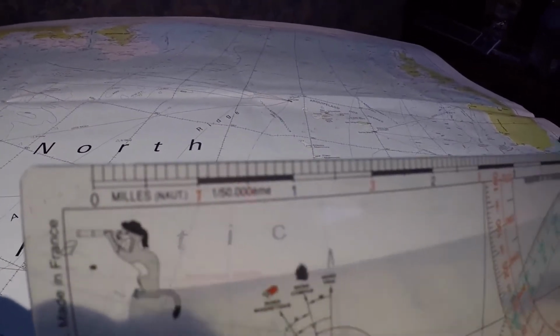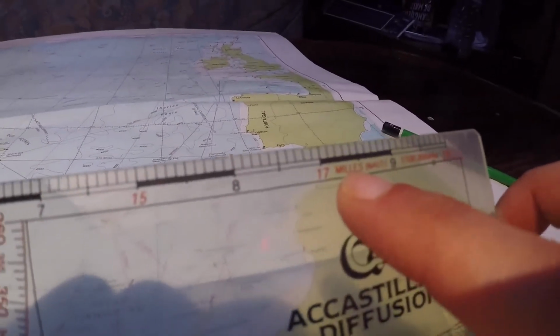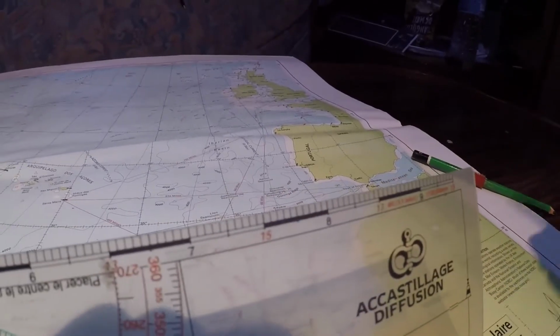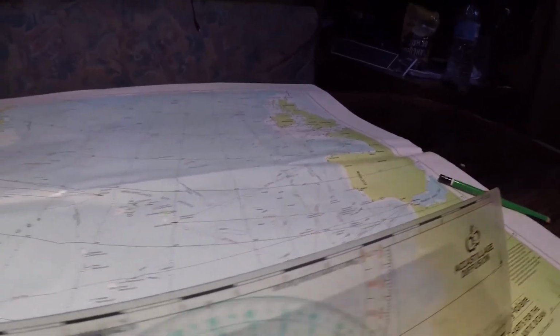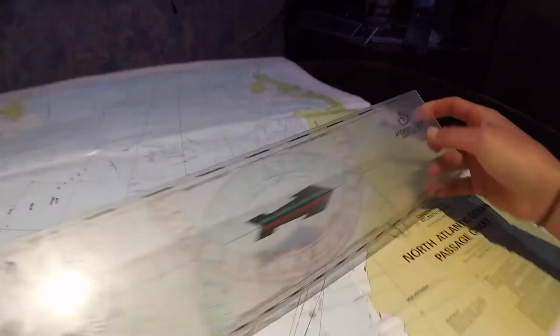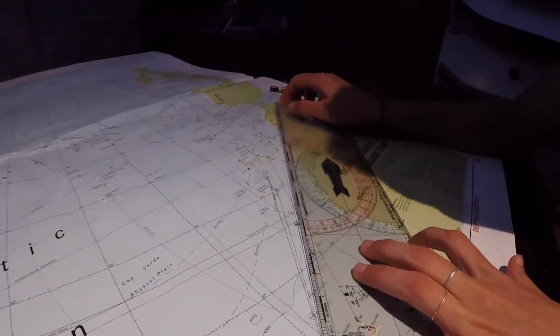Important: the scale. We don't speak in kilometers, we speak in miles. So the mile scale here, right, which is red, because as we said before, we are going to use the red. You keep the red scale, in miles. Okay, I get it. So I'll place it here, and I will check our point.